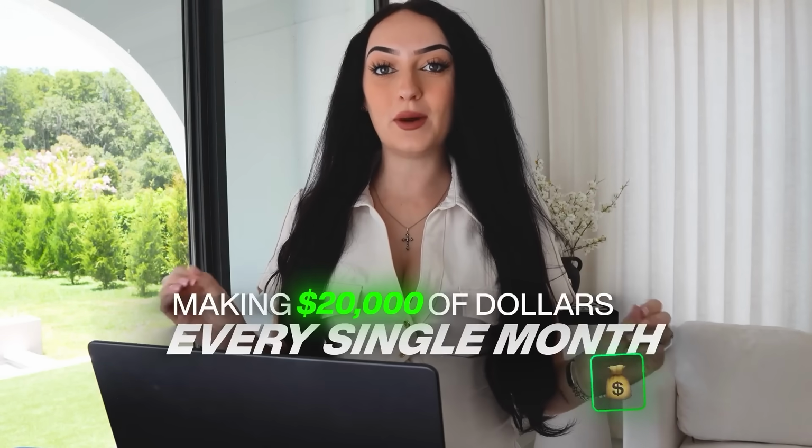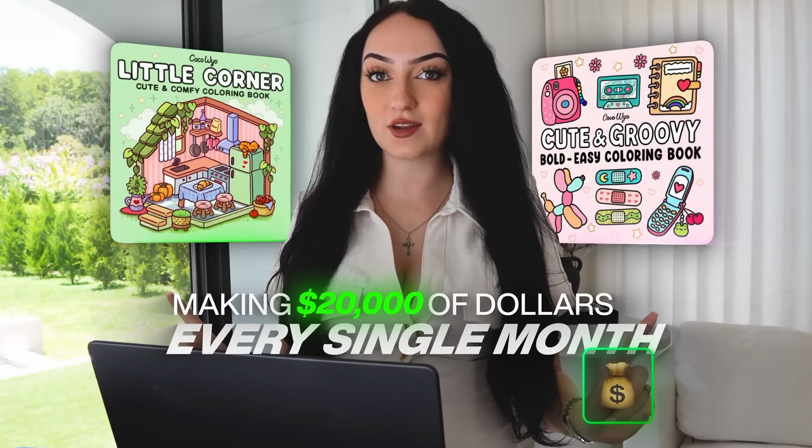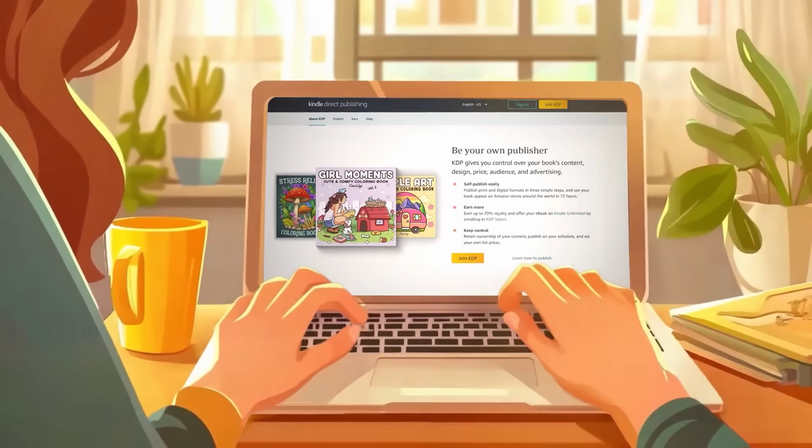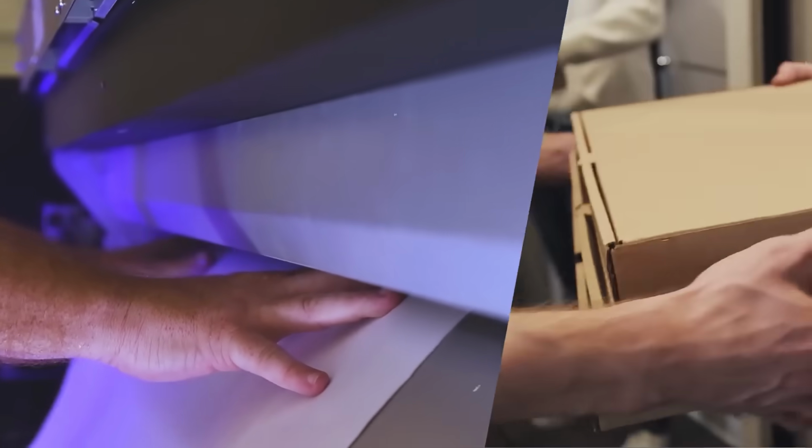I don't know if you guys know this, but people are making thousands of dollars every single month by selling these simple coloring books on Amazon. People are creating these coloring books, uploading them to Amazon KDP, and then Amazon prints and ships every order automatically while you keep the profits.